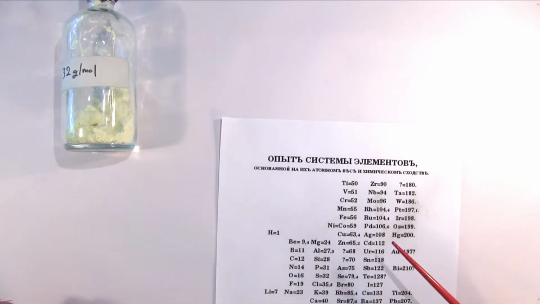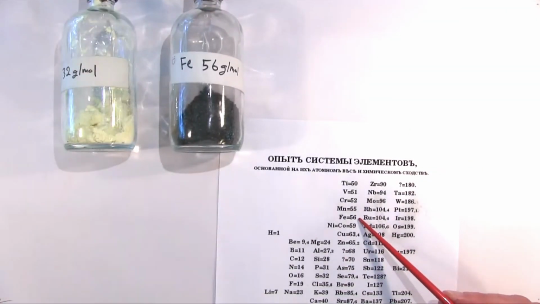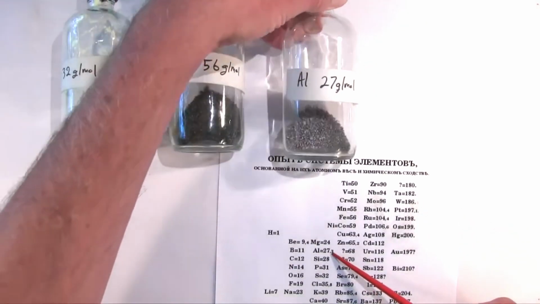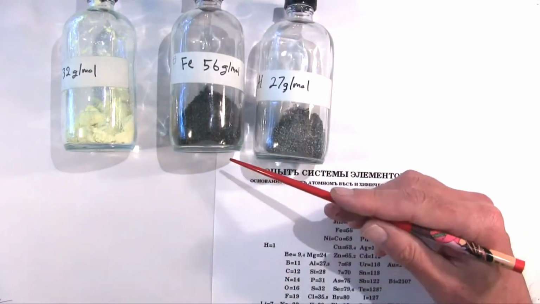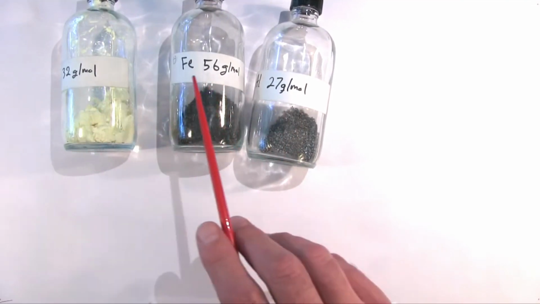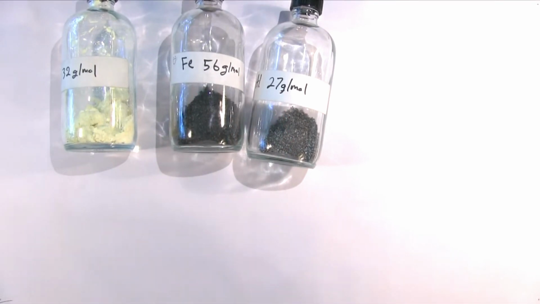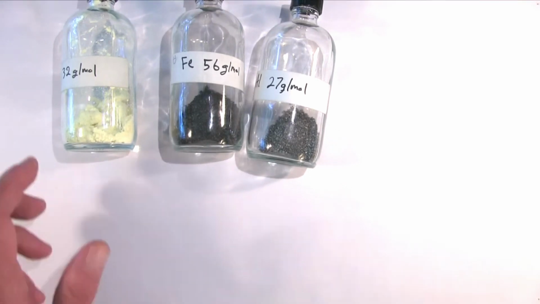Iron up here would be 56 grams. So there would be 56 grams in 1 mole. Aluminum right here would be 27 grams in 1 mole. Now these bottles all have different numbers of grams in them, 32, 56, 27, but they all have the same number of atoms in them because they're relatively based.